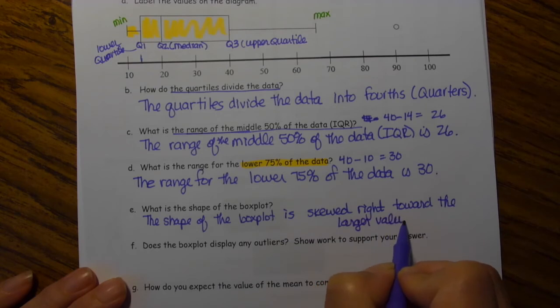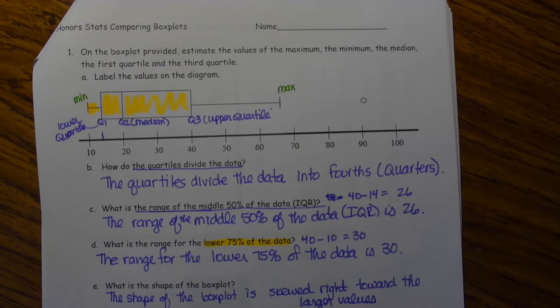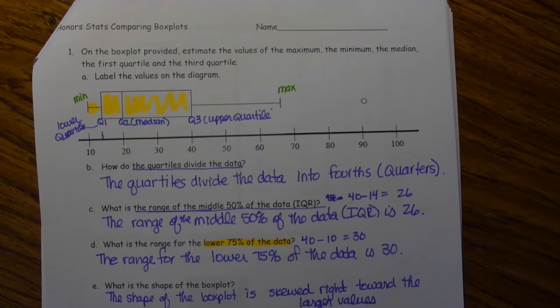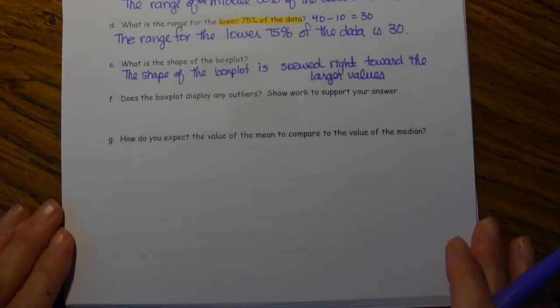We don't, because the right whisker is longer than the left whisker on the whiskers. Yes, it depends on the length of your whisker.